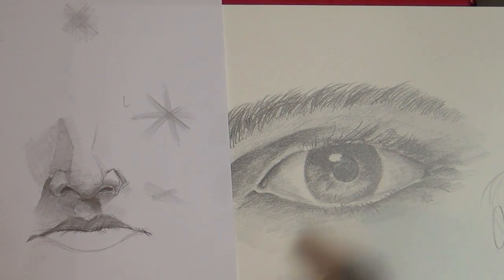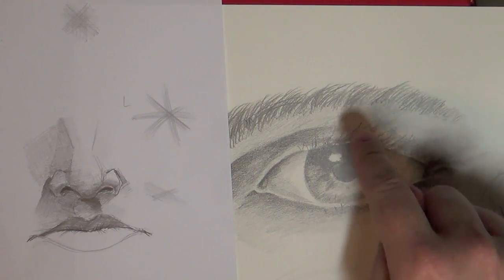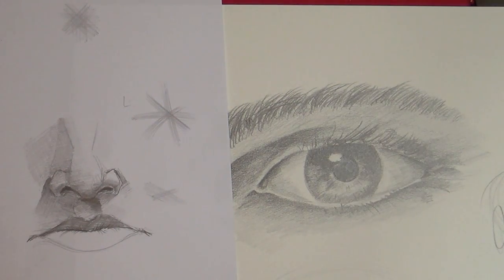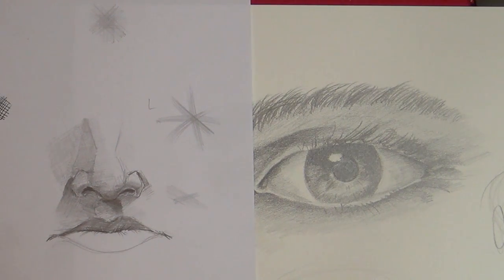As you saw, hatching is great for hairs, fur, and also smooth effects. Cross-hatching is great for rough textures, and it gives you more control over your value shapes. And so it's really up to you which one you want to use and what kind of subject you're rendering.